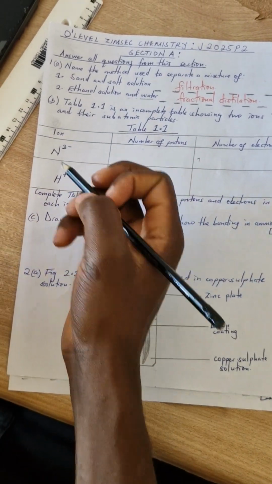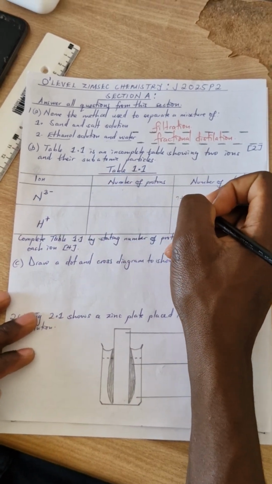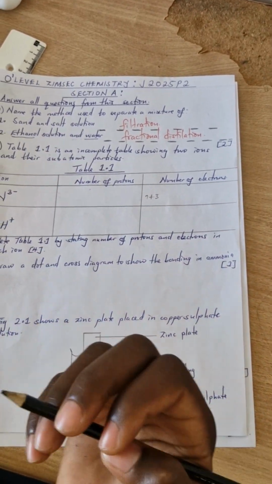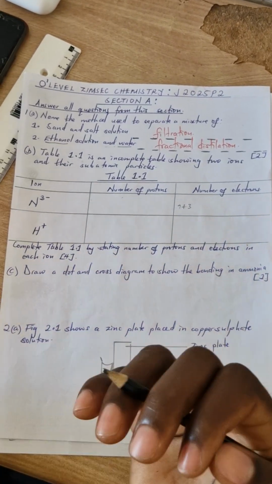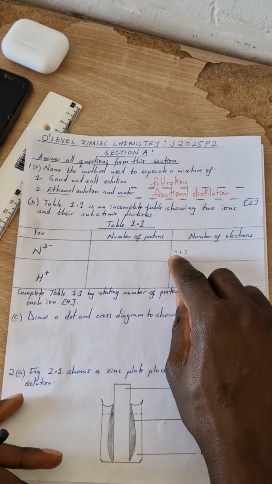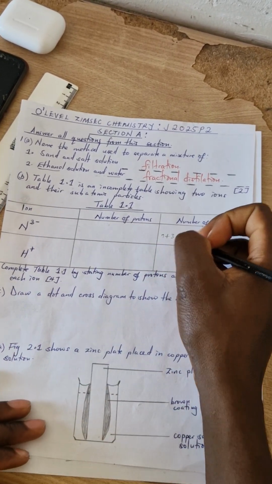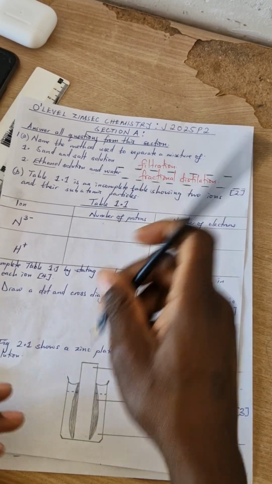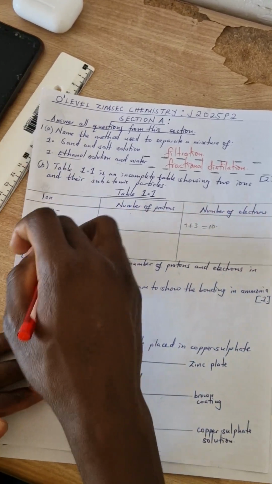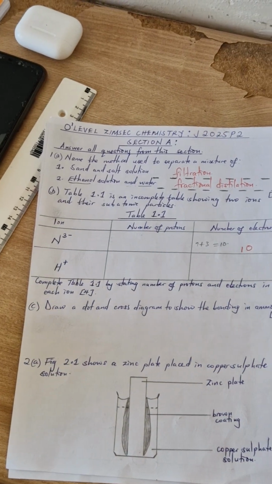Then after it gains 3 electrons, which means we are saying plus 3, because to form this anion, N3 minus, is by gaining 3 electrons. So 7 from the ground state, then plus 3 to make it 10. That's how we find the number of electrons in the nitrogen ion. So there are 10 electrons.